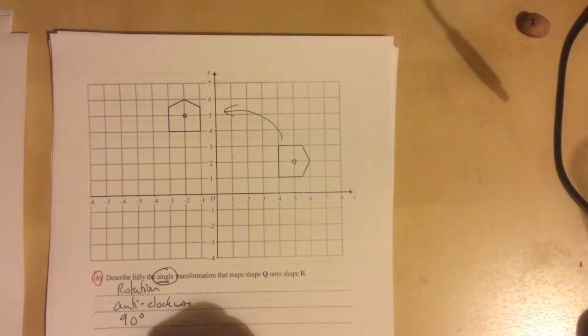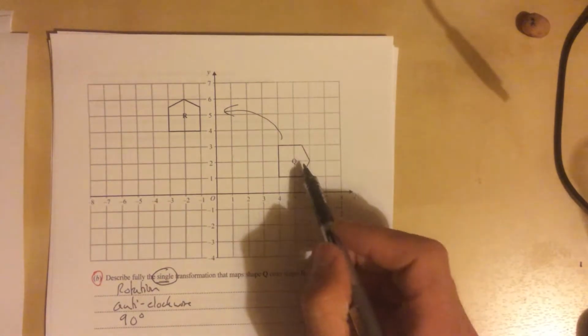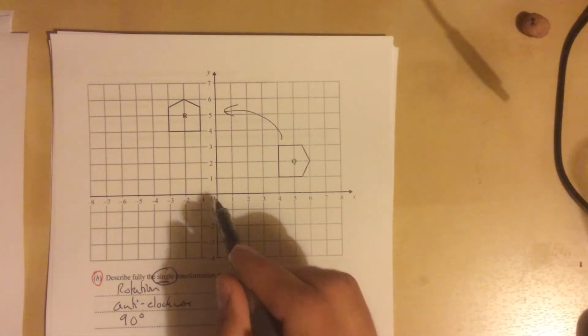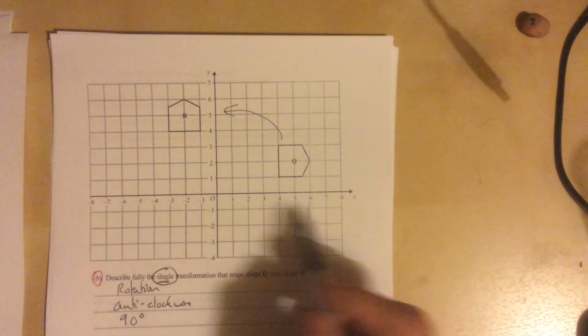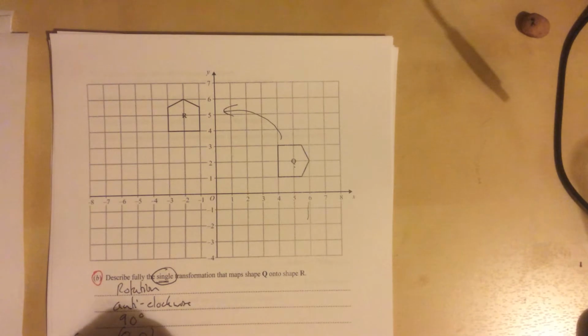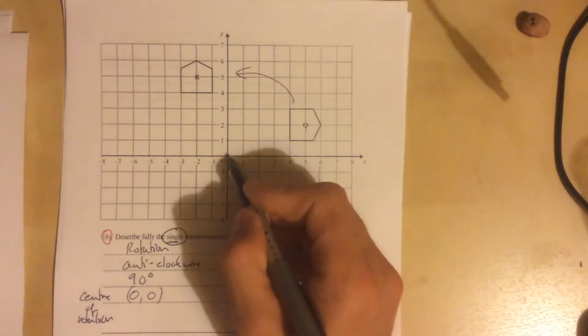So the last thing we need to know is where's the centre of rotation, and this is the one where you put your tracing paper on, trace the shape that you're starting with, put your pencil on the tracing paper and spin it round and see where you have to put your pencil so that the shape Q ends up at shape R, and in this case you'd find out that it had to be 0, 0. So we say centre of rotation is 0, 0. The centre of rotation is 0, 0, that is this point here.